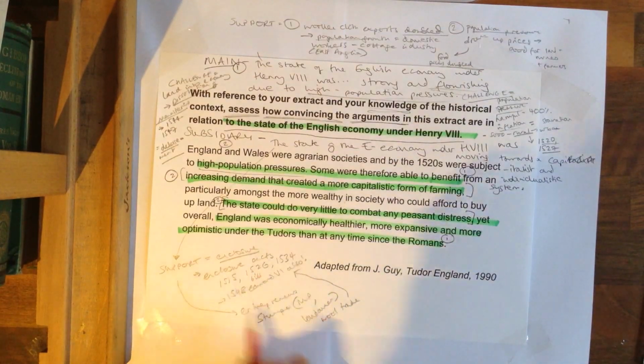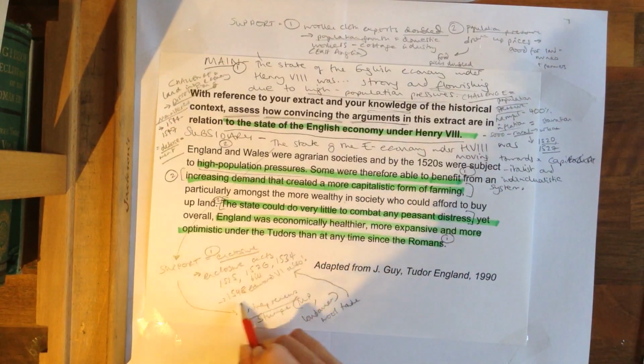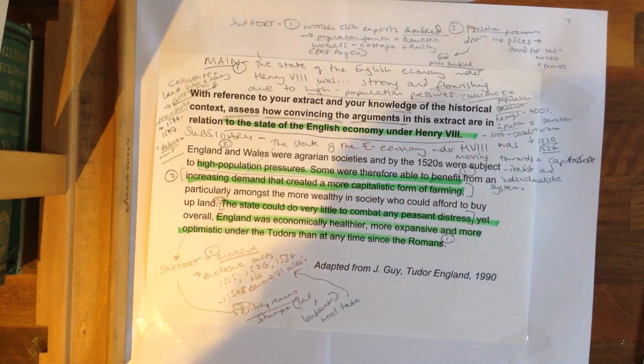So that all links into one point, but it is two pieces of evidence. So we've got 1 and we've got 2 for supporting John Guy there, saying, yeah, okay, we can see traits of capitalism, we can see traits of individualism coming into the economic system during the Tudor period.